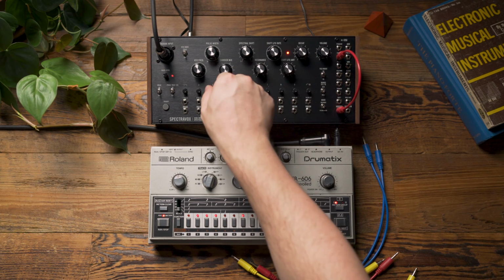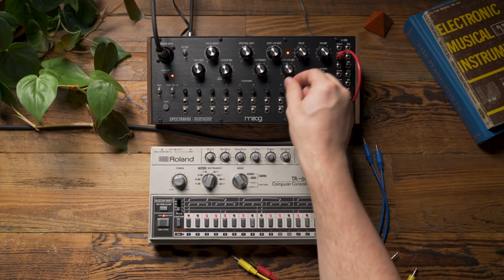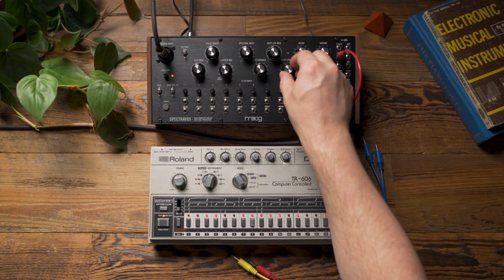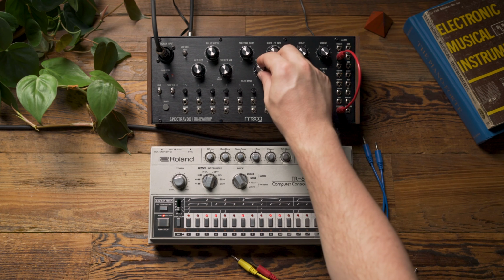One unique thing that I can do is if I eliminate most of the center bands, I can create something that feels like a notch filter, almost like a phaser effect. And I can make that effect more dramatic by increasing resonance on the filter bands.